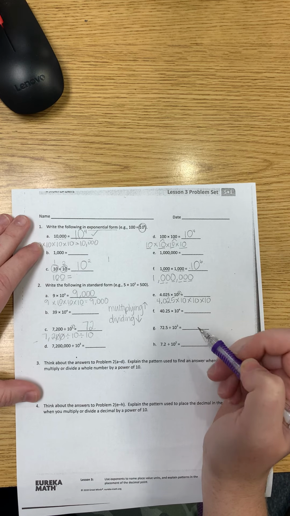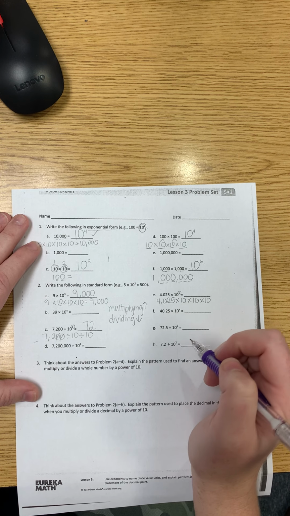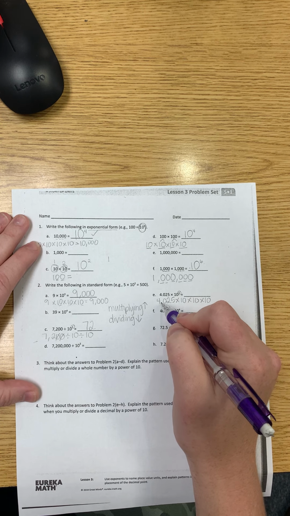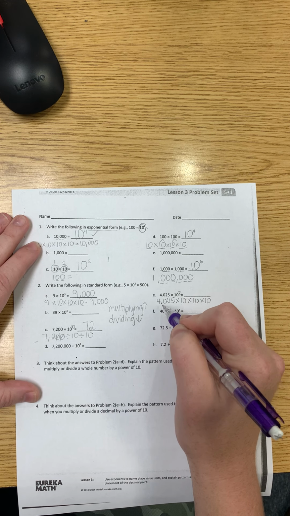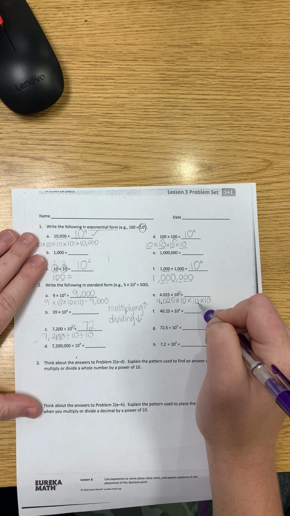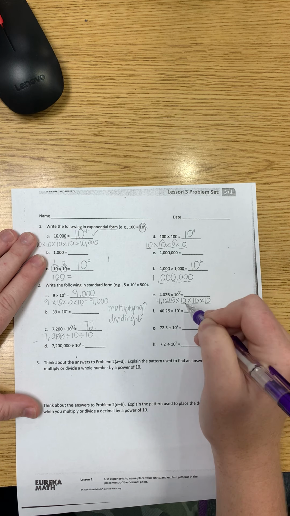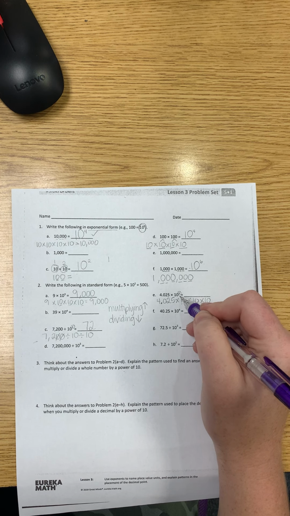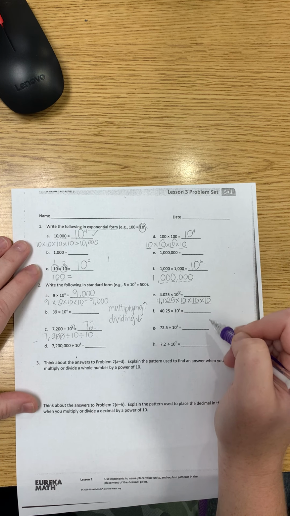So when I multiply, I make the number bigger, which means this decimal is going to jump and make this number bigger. So it's going to jump 3 spaces, okay? It's going to jump 3 times because we're multiplying it 3 times by 10.